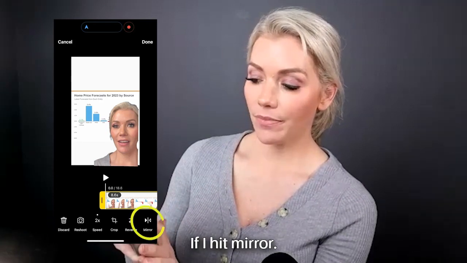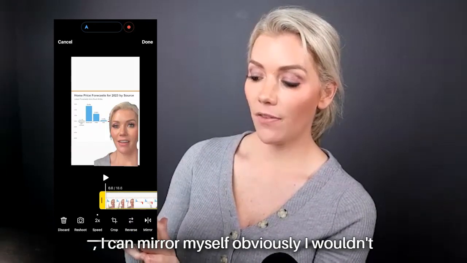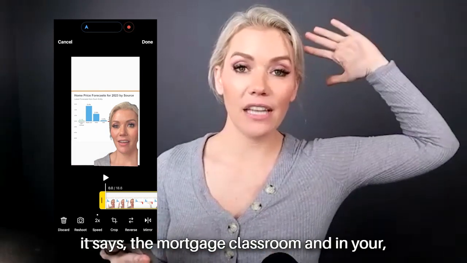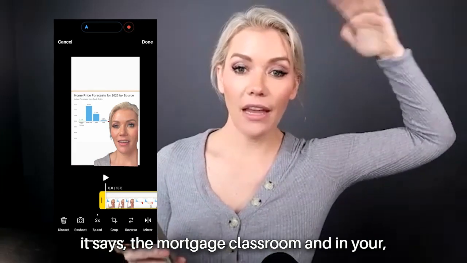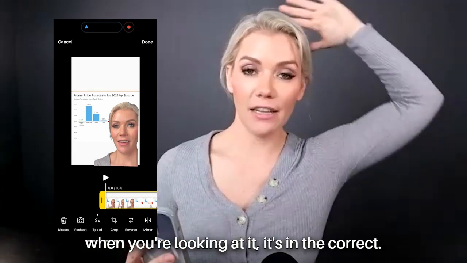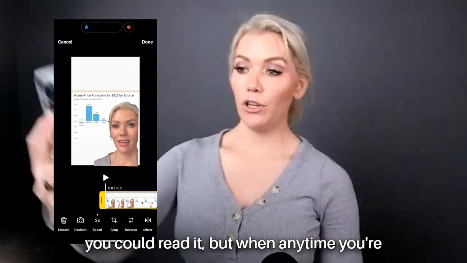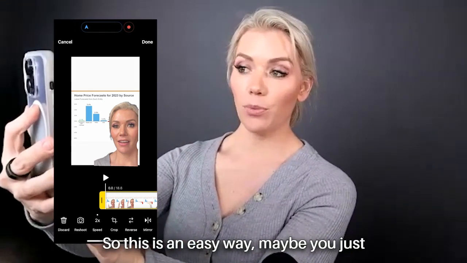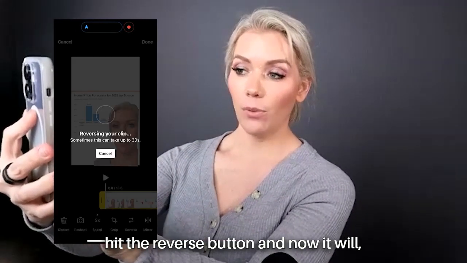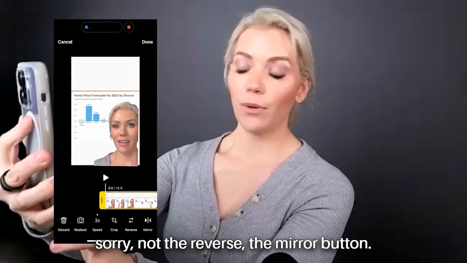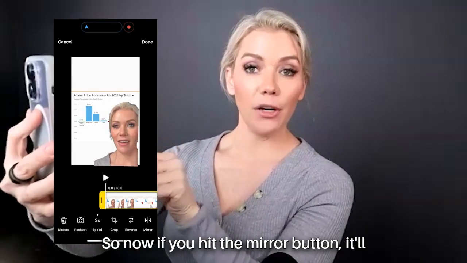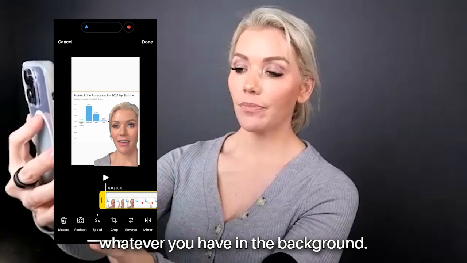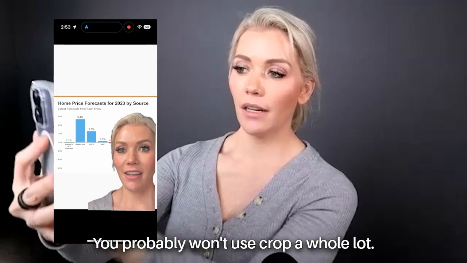If I hit mirror, I can mirror myself. Obviously, I wouldn't want to do that if there's writing on the back, but maybe you have in the background it says the mortgage classroom, and when you're looking at it, you could read it, but anytime you're recording from your front lens, it makes it in reverse. So this is an easy way. Maybe you just hit the mirror button, and now it'll actually make it read the correct way for whatever you have in the background. Probably won't use crop a whole lot.